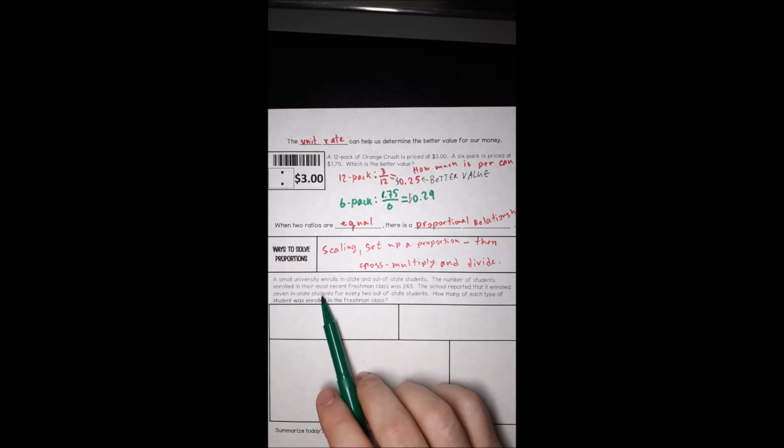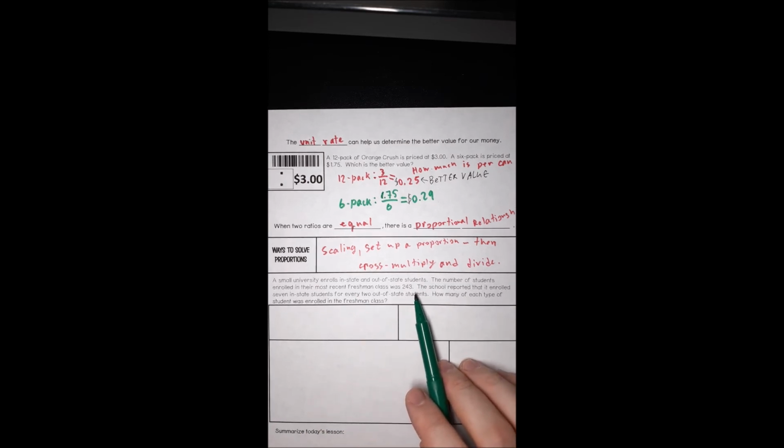So we're going to read the following statement here. A small university enrolls in-state students and out-of-state students. The number of students enrolled in their most recent freshman class was 243. The school reported that it enrolled 7 in-state students for every 2 out-of-state students. So how many of each type of student was enrolled in the freshman class? Let me show you how to start setting up this problem.